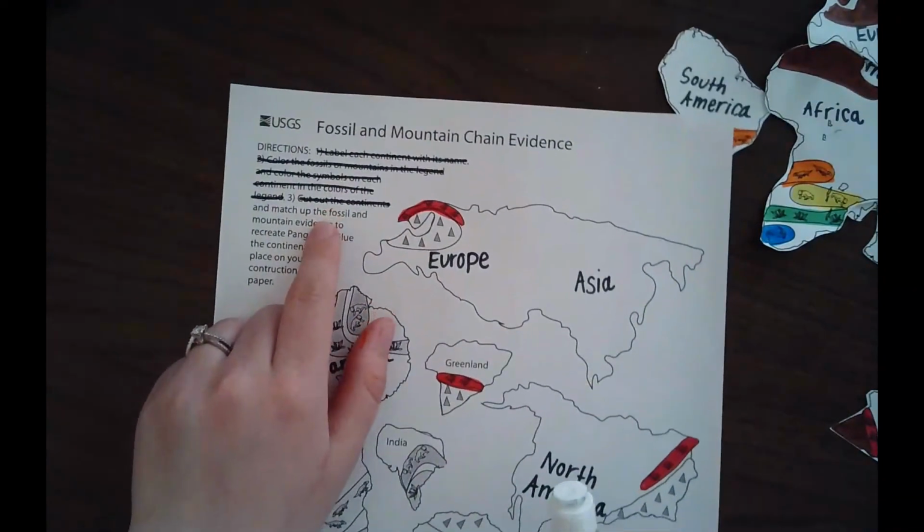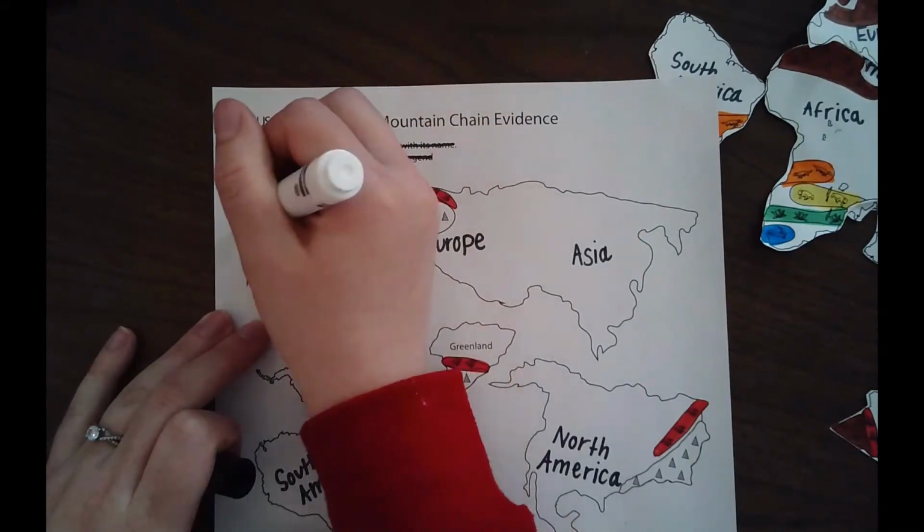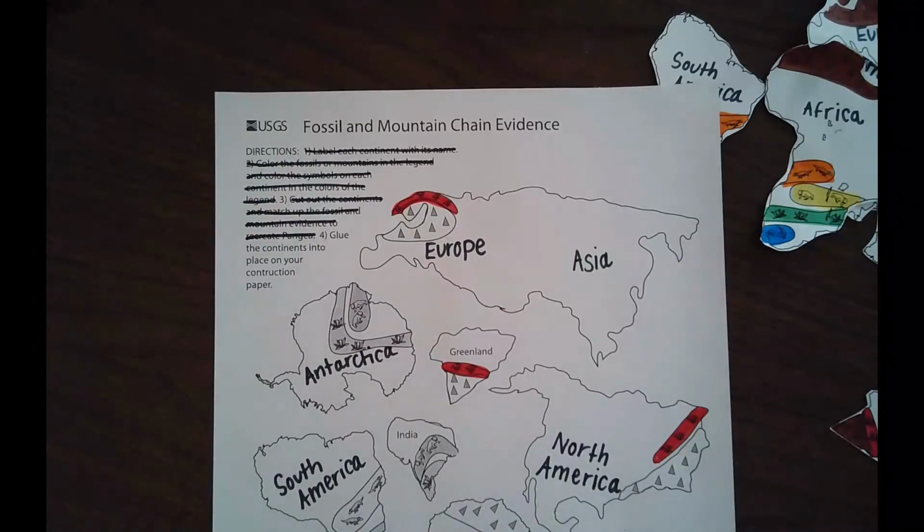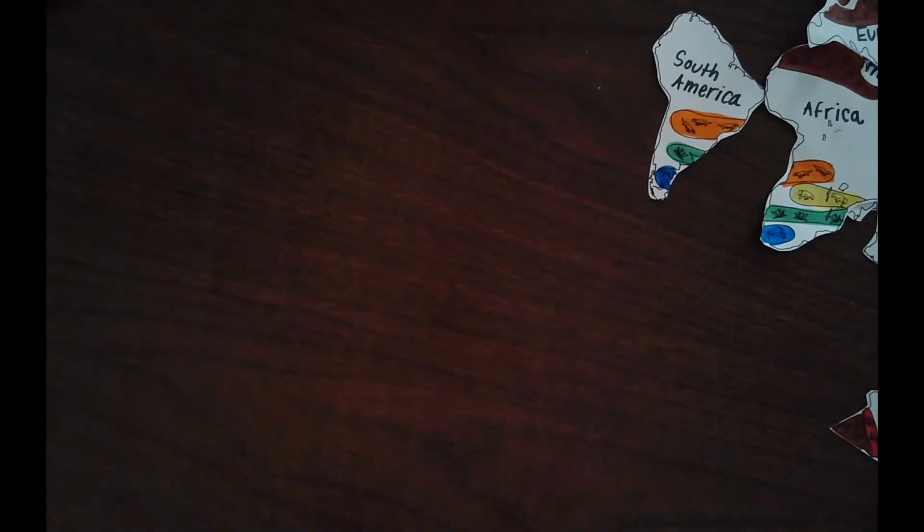And if I look here at the directions, I've now completed step 3. Now my last step says I'm going to glue the continents into place on construction paper. Before you do that, let's see if you did your Pangaea correctly. It's kind of challenging to match up the continents, and I don't want you to glue them down incorrectly. So what you need to do is pause this video. On Canvas, I have linked a link to what this puzzle piece should actually look like. There is a correct answer. So why don't you pause this video, click on that link, and do any rearranging if you got your Pangaea matched up incorrectly.